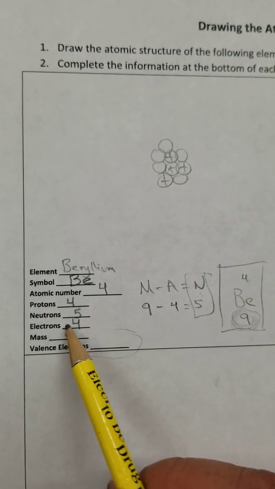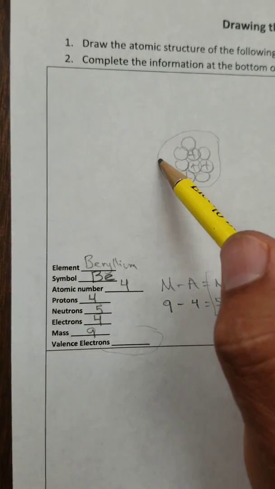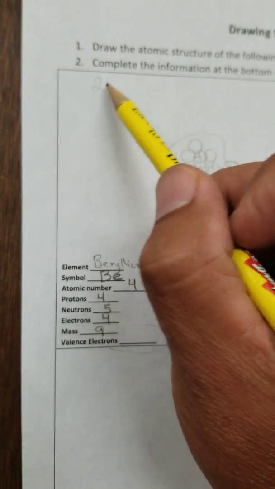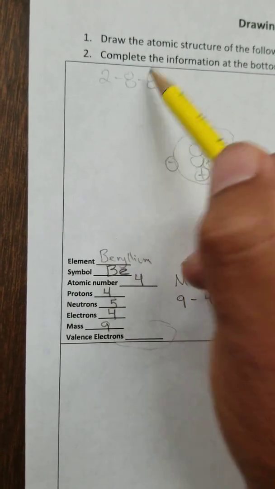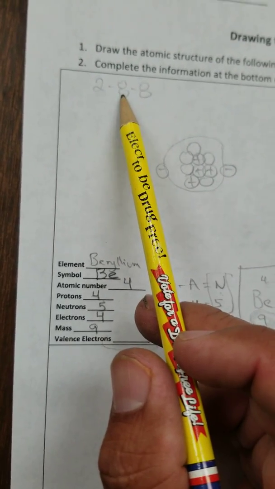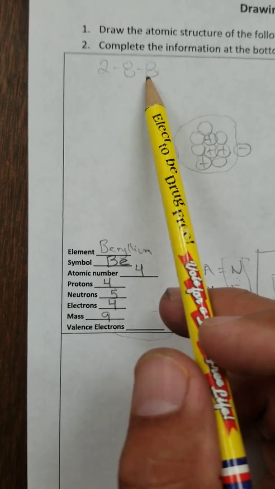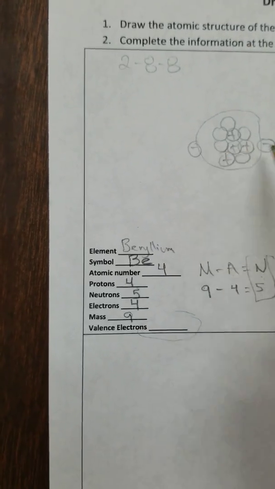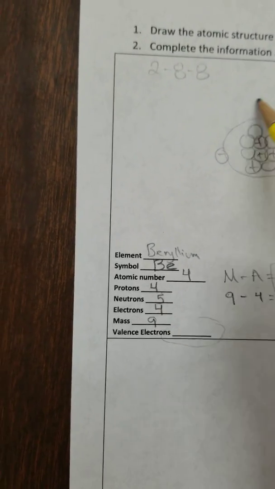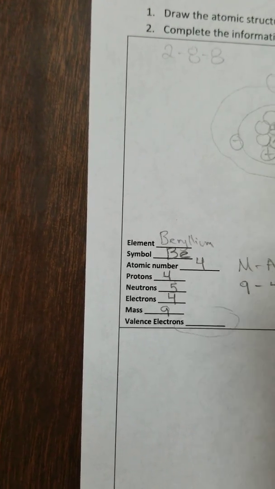Now we have to do the electrons. The electrons, we have 4. So you have to follow the octet rules. Remember, the octet rules is 2, 8, 8. That means you have 2 electrons on the first energy level. You can put up to 8 on the second energy level and up to 8 on the third energy level. So far we have 2, but we need 4, right? 4 electrons. So I need to add another energy level and then put 2 more electrons.